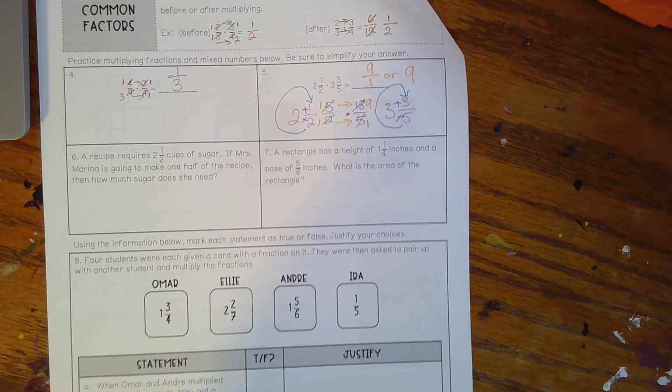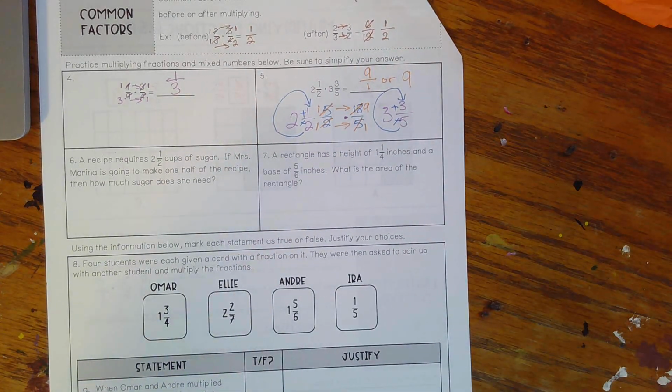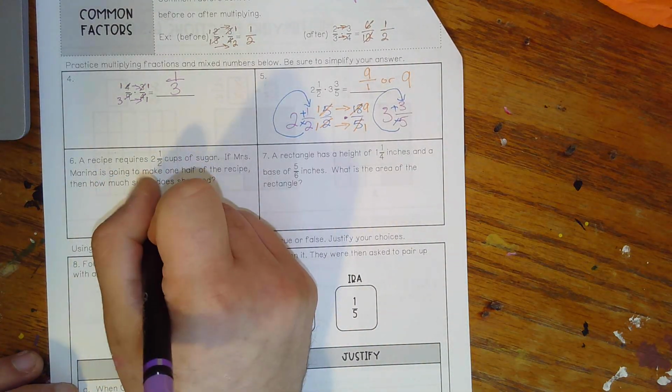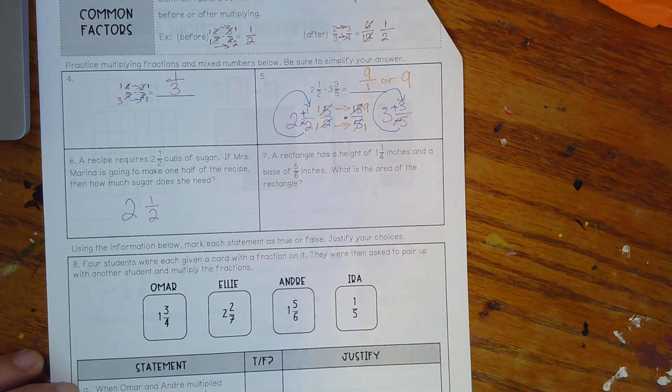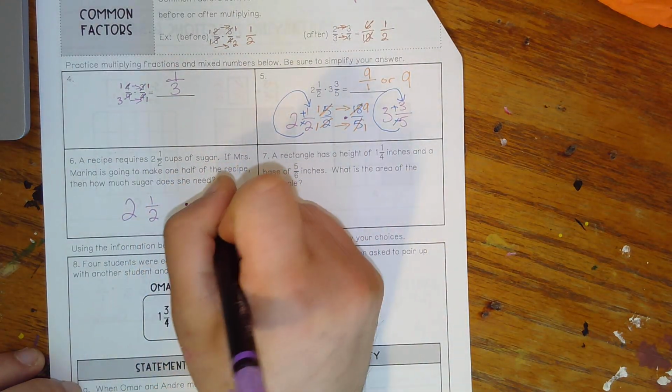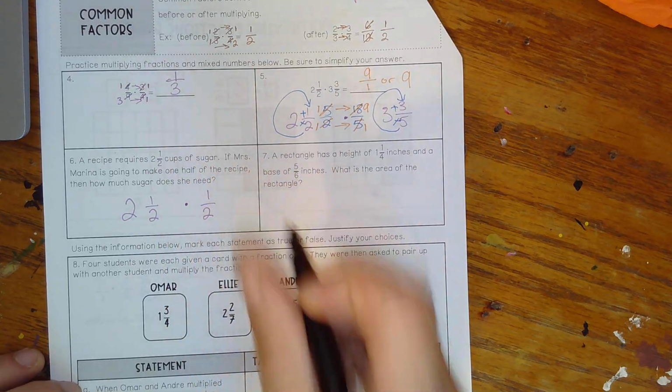Looking at number 6. Okay, a recipe requires 2.5 cups of sugar. If Mrs. Marina is going to make 1/2 of the recipe, then how much sugar does she need? Alright, fine. This one isn't too bad either, but we're going to write our mixed number there. We're going to end up multiplying this by 1/2.